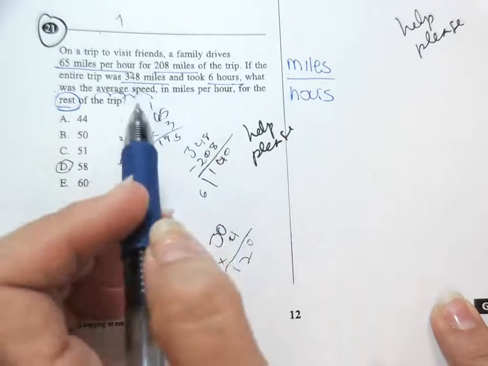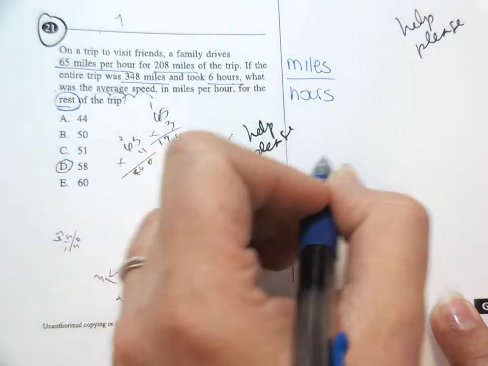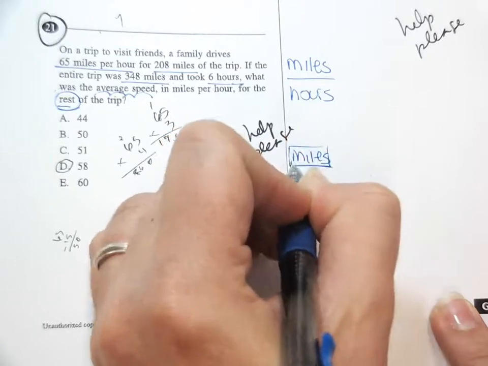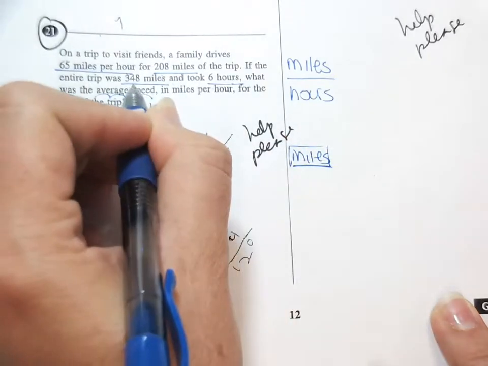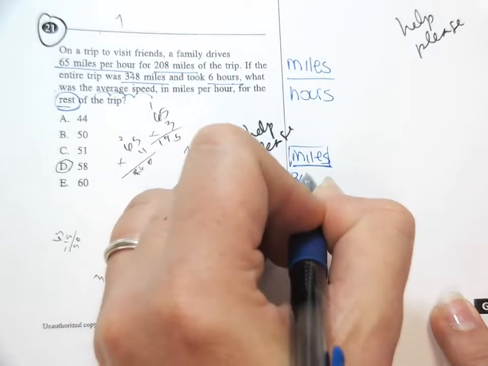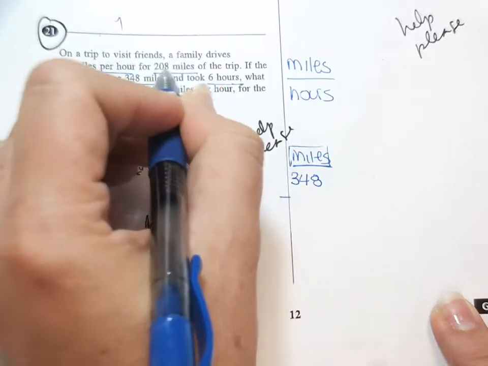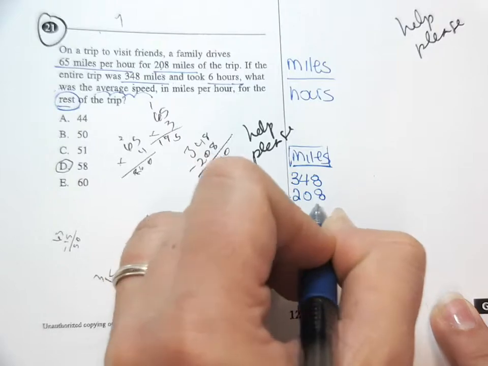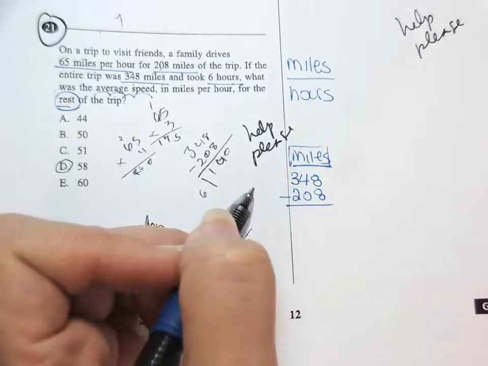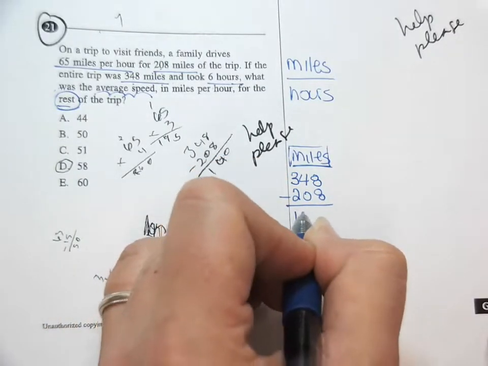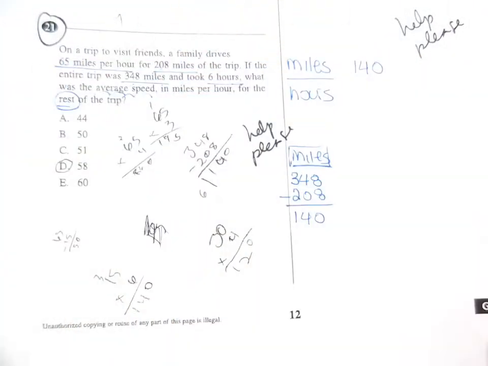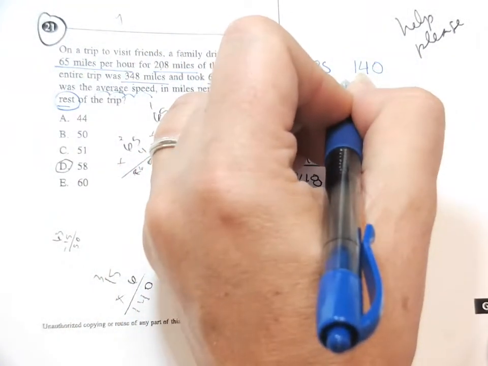So for the rest of the trip, we want to find the miles and the hours. The miles part is easy. To find the miles, we take the total, 348, and subtract how many miles we've gone, 208. When we subtract those, we get 140 miles left. So we're going 140 miles and we want our miles per hour.